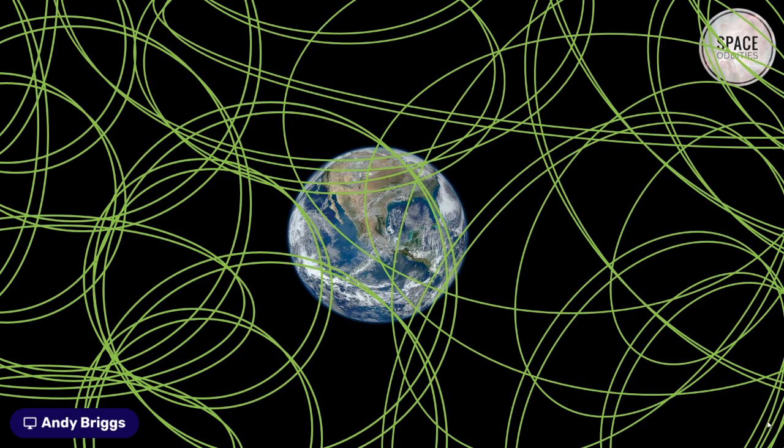The project to do this, the Pulsar Timing Array, has been running for 15 years. So they've had a chance to collect these long wavelength gravitational waves over 15 years, coming from all over the universe. And the great thing about this is that it's not just one group of scientists.